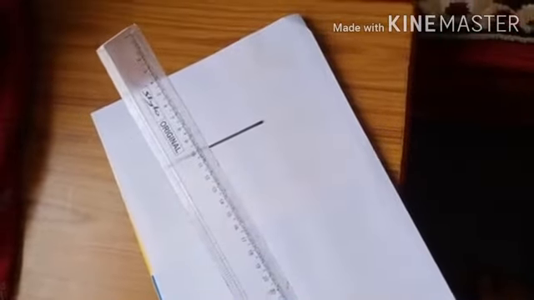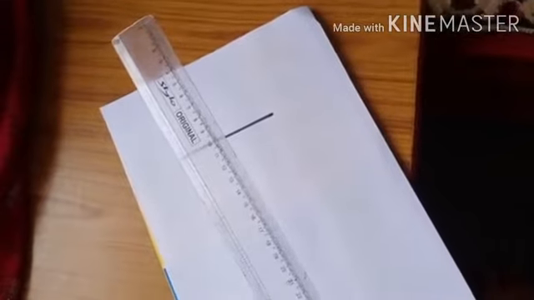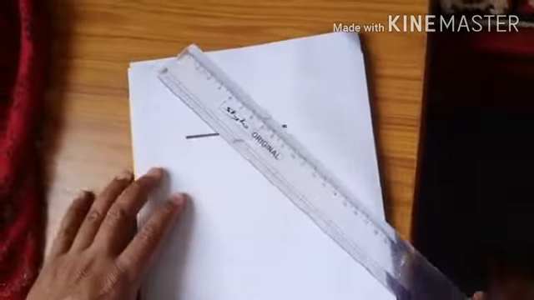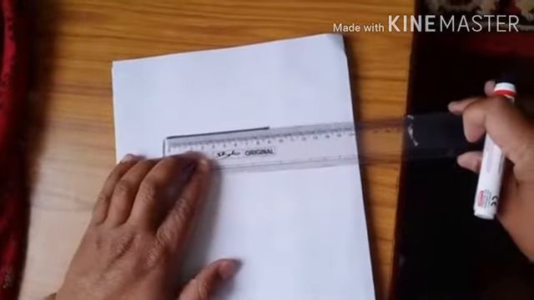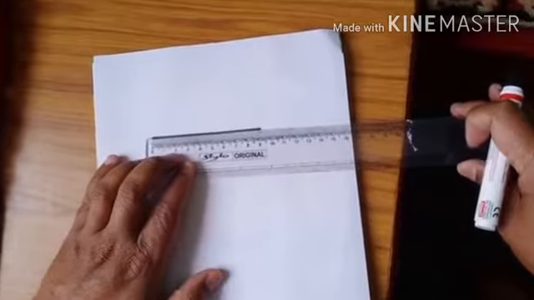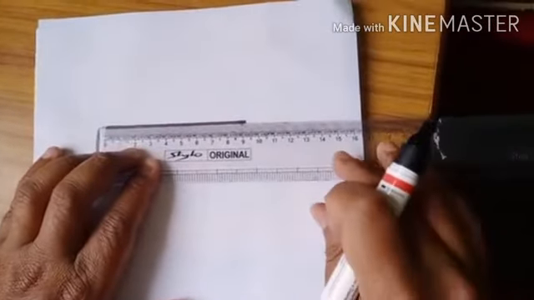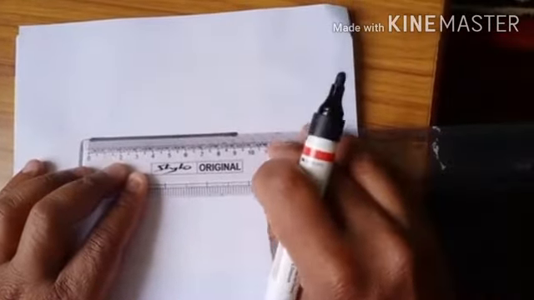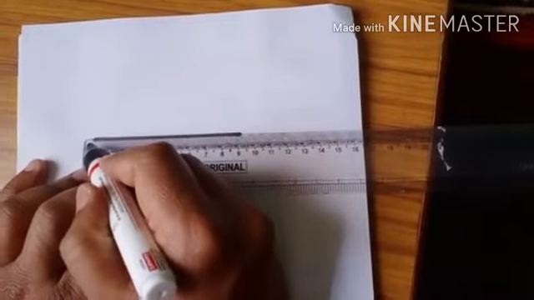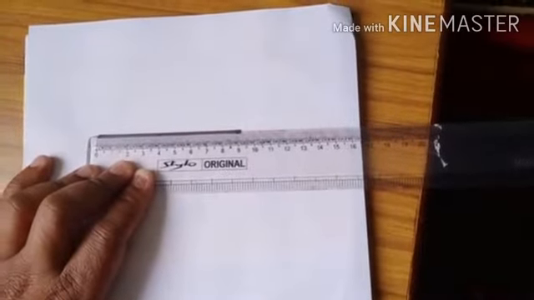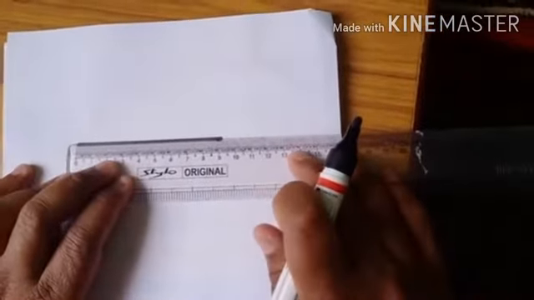Whether you use a scale, meter rod, or measuring tape, you have to follow these steps. So let's see what I will do. First of all, I will make sure one end of the line coincides with the 0 mark, as you can see. First you have to make sure the starting line coincides with the 0 mark. Then let's see what's the correct measurement.